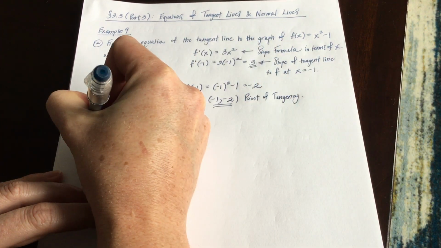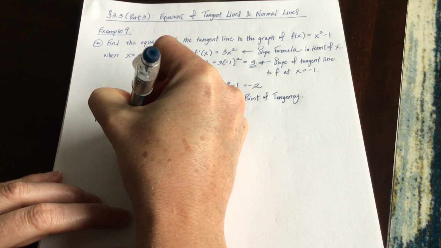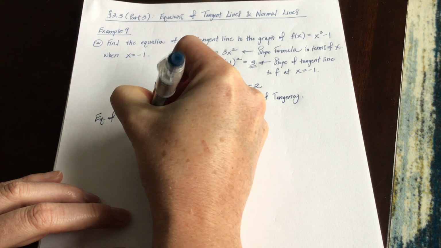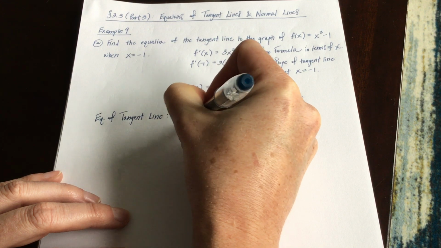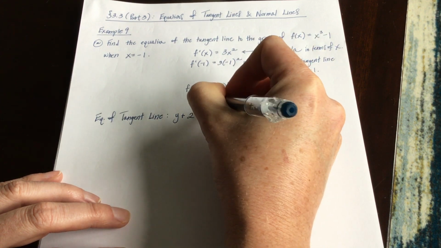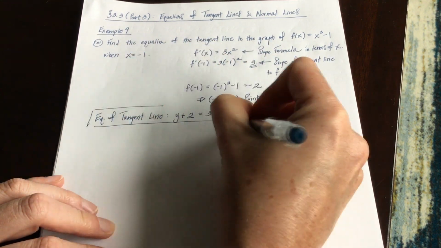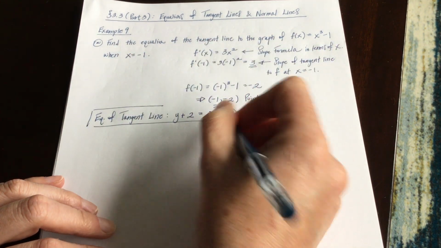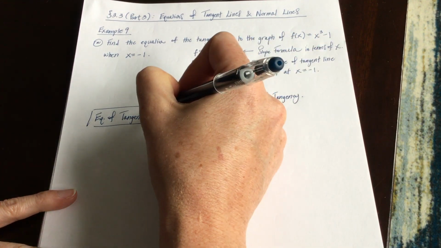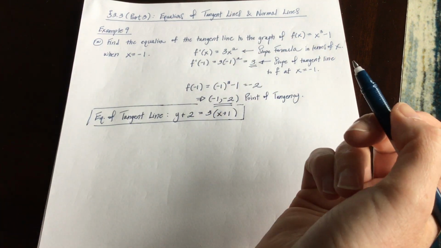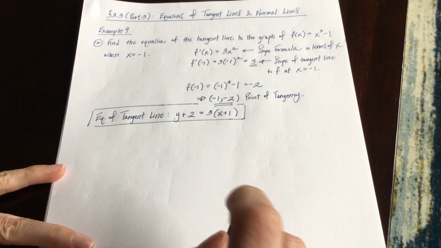So our answer then would be that the equation of the tangent line would be y minus negative 2, or y plus 2, equals our slope times the quantity x minus negative 1, also known as x plus 1. All right, and my friends, unless you really, really, really love turning everything into y equals mx plus b, now that you are this far into math, we all consider this to be as good or even better than a y equals mx plus b answer. So go ahead and leave it just like that.